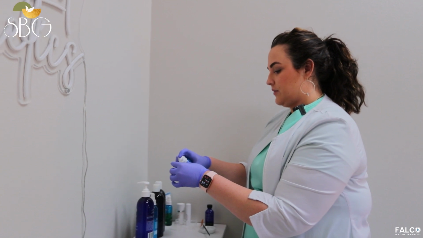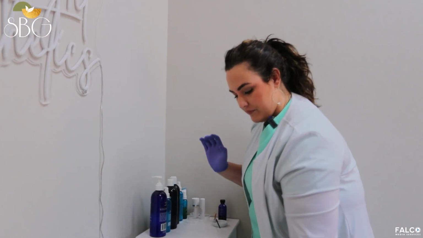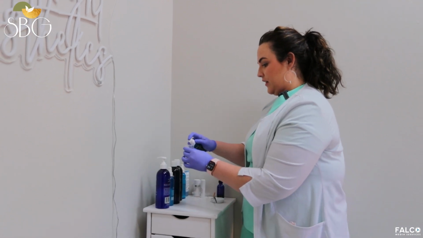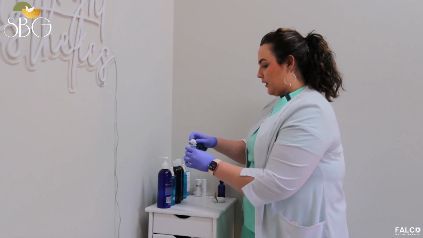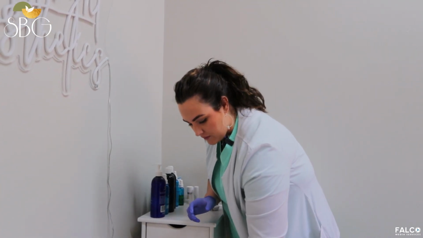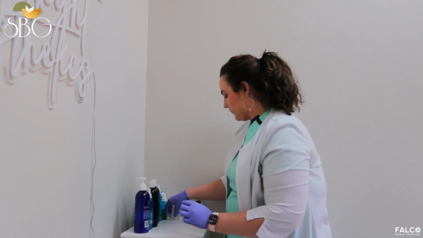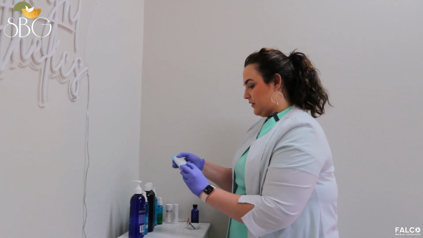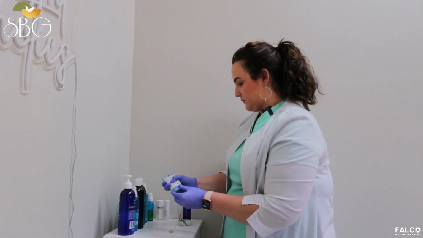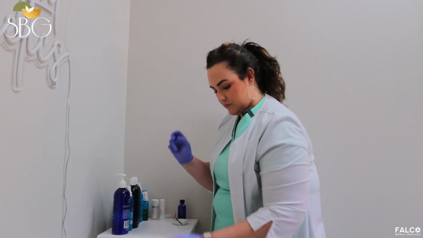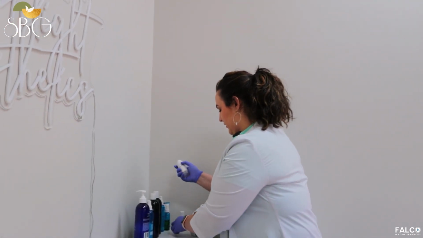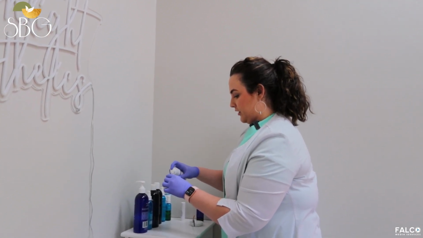Get her serums that I want to use. This is my favorite serum. A little goes a long way. Get that ready. A little bit of sunscreen. And finally, an eye cream.